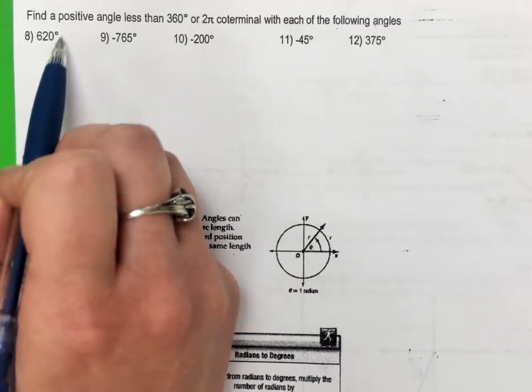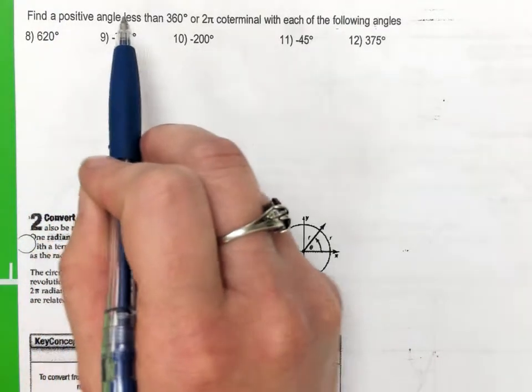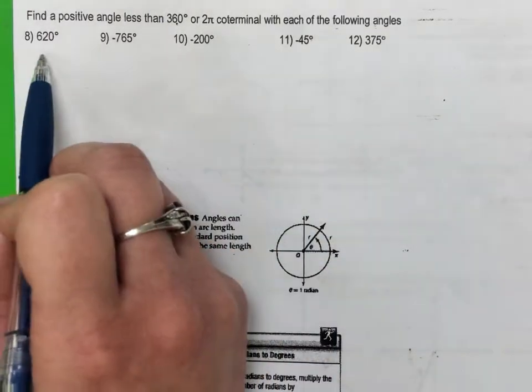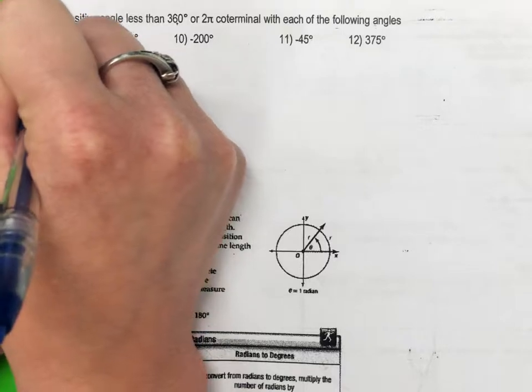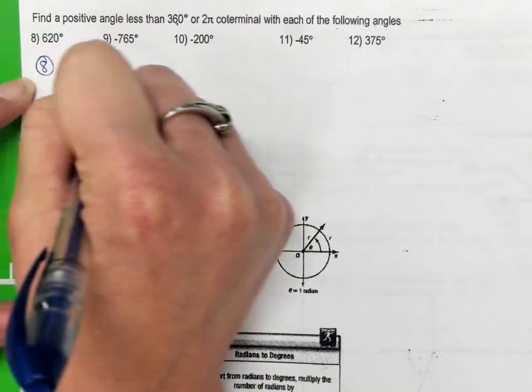All right, guys, here we go. So look at what it says. It says, find a positive angle that is less than 360 to go with these. All right, so let's do number 8 first of all. This is what we did yesterday, okay?